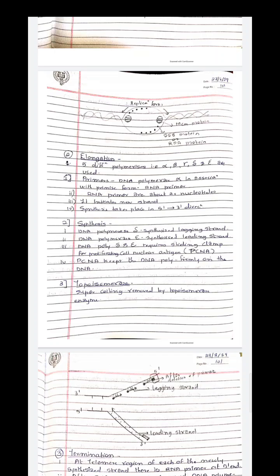DNA polymerase alpha in association with primase forms the RNA primers. For elongation, RNA primers must first be added.